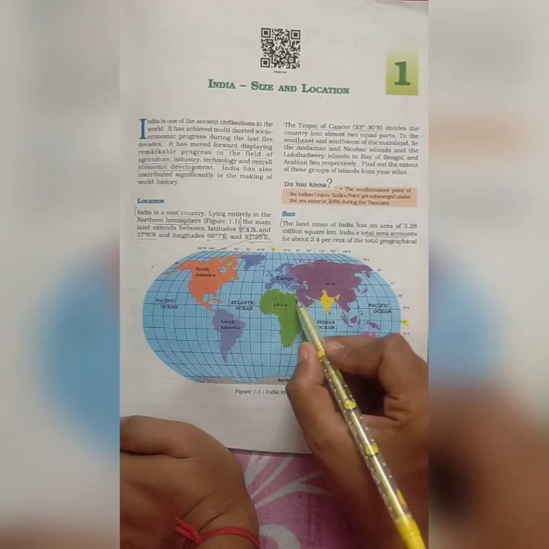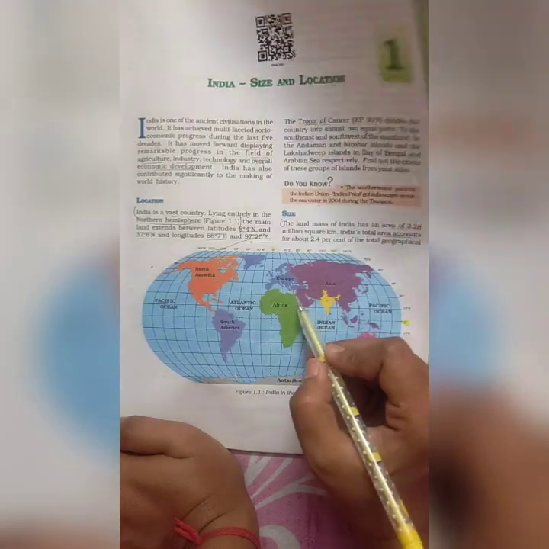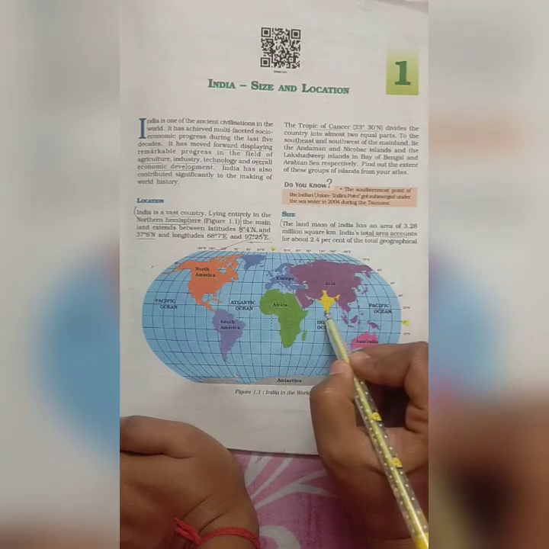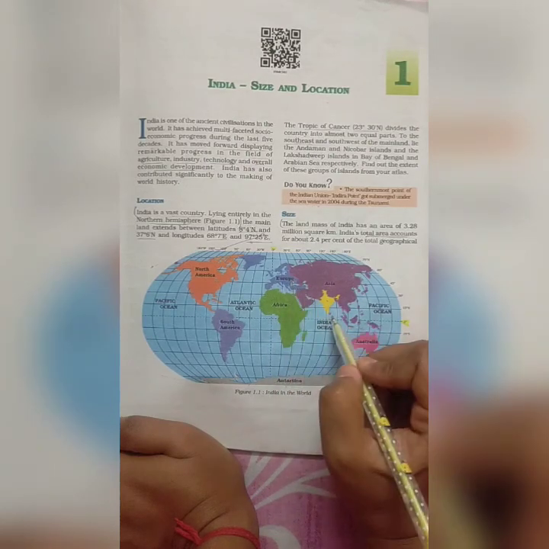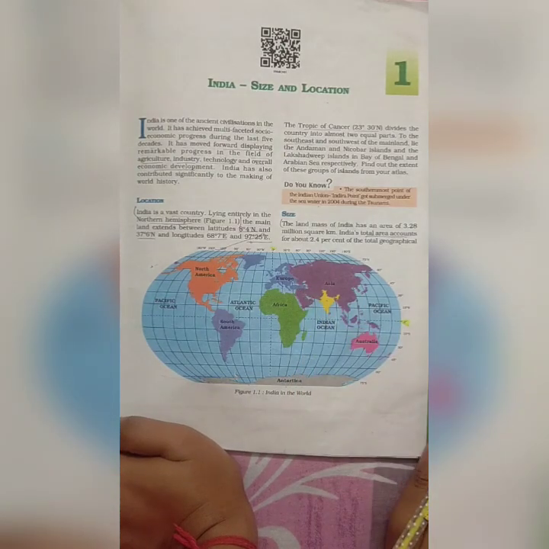But when the Suez Canal opened, from that time a person from India can reach by using this shortest distance. Previously this, but after the opening of the Suez Canal, this.